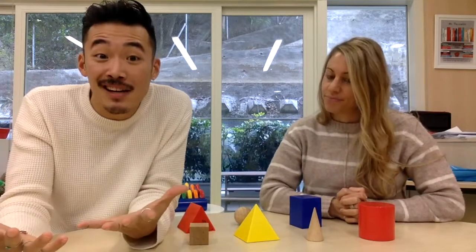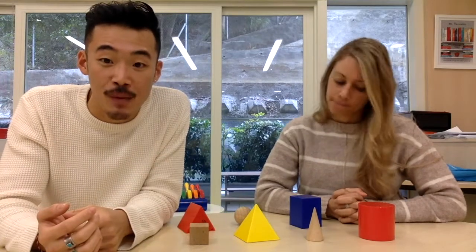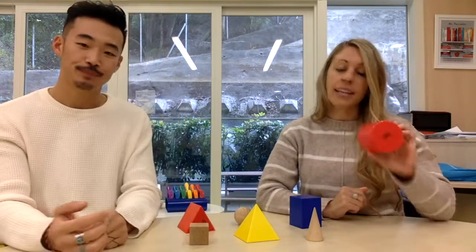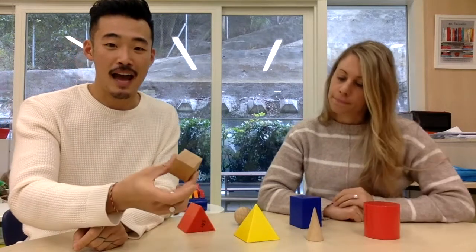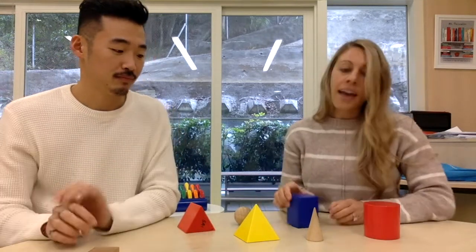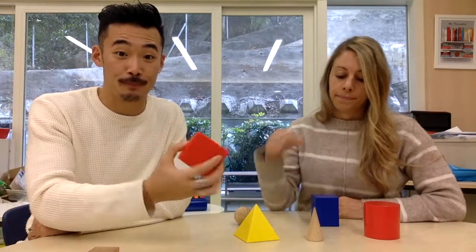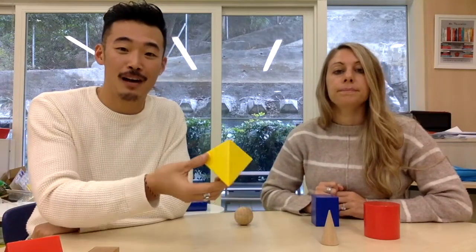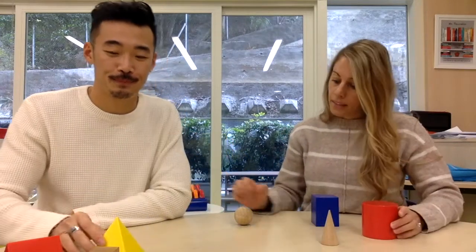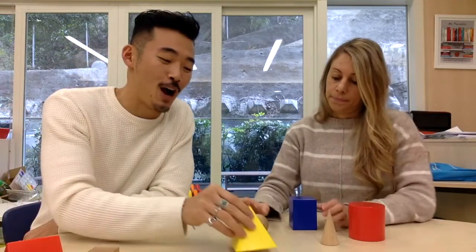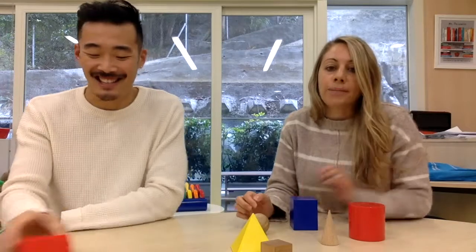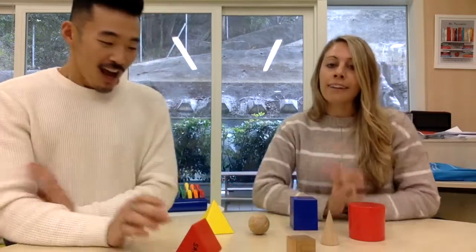Okay. Before we get started with the game, I think it'll be helpful for us to quickly rename some of the shapes that we have in front of us. Here I have a cylinder. Here I have a cube. Here I have a rectangular prism. Here I have a triangular prism. Here I have a cone. Here I have a pyramid. And over here I have a sphere. Okay, Miss Pizzula, are you ready to play? I am ready. Okay. Wish me luck, grade 1.